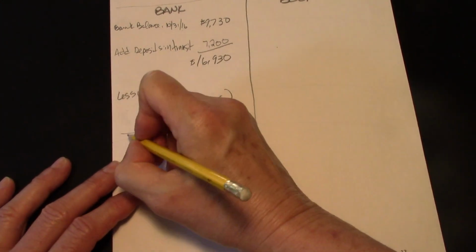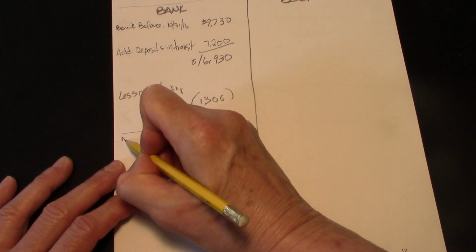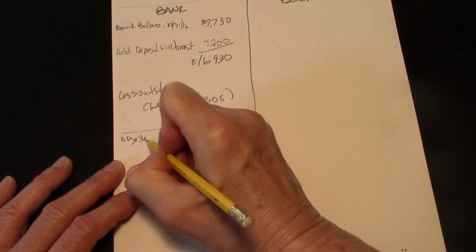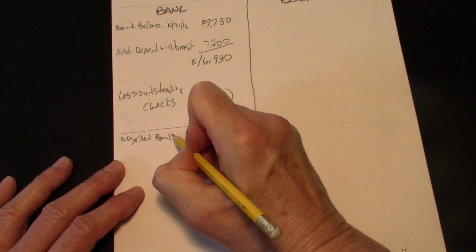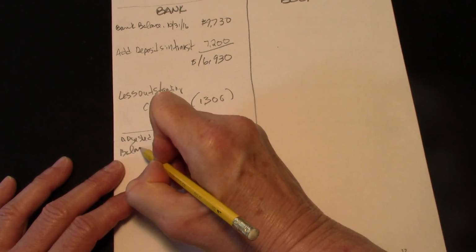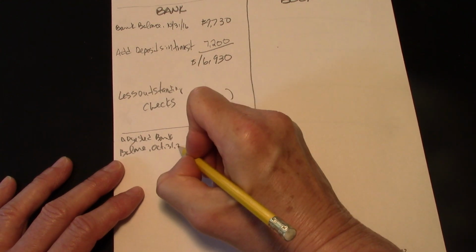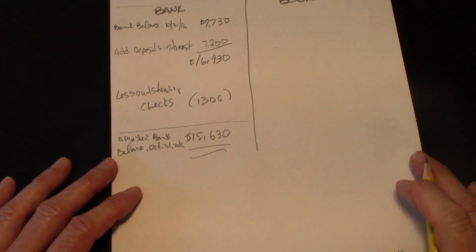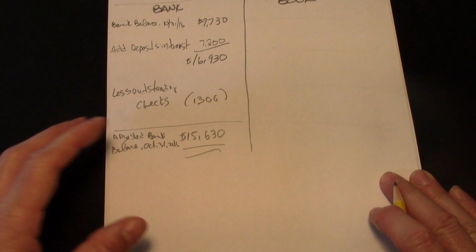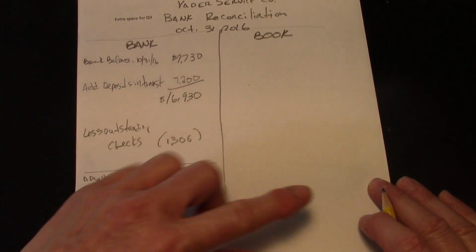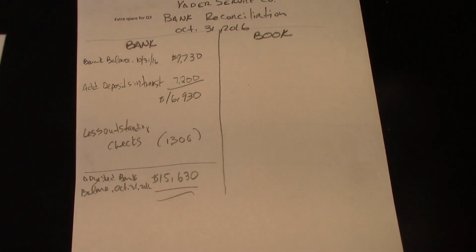And that is what's called the adjusted bank balance, October 31, 2016. All right, so this is the balance I need to shoot for over here. All right, and then that way I'll know what my actual cash balance is.